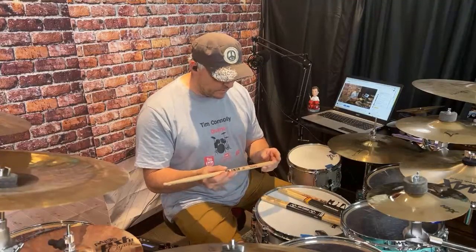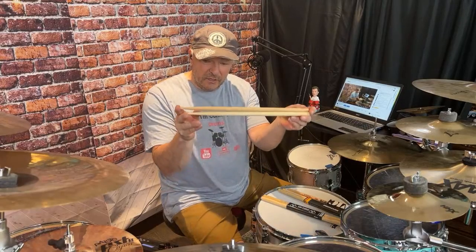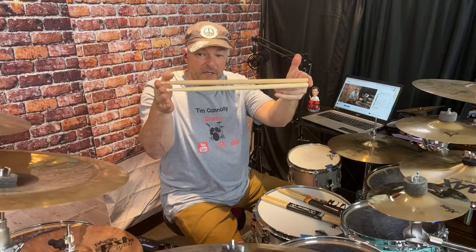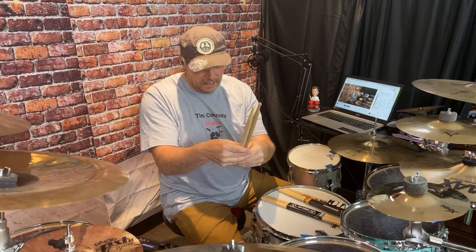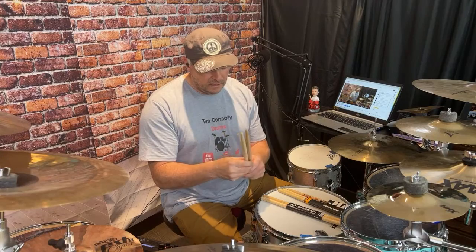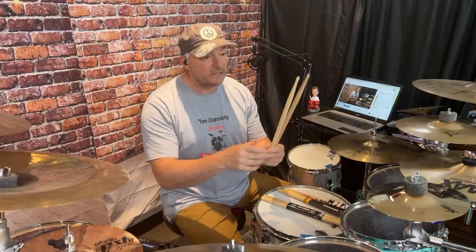Here they are lined up together, and you can see the Extreme is longer. They're both about the same thickness. When it sits in your hand, the 5A feels different because it's shorter, but it feels the same in terms of how it wraps around your hand because it's the same diameter. This stick is just longer.